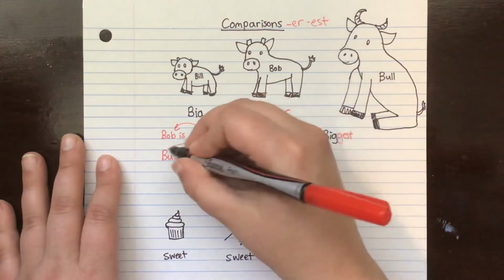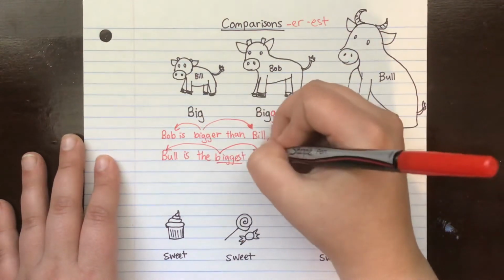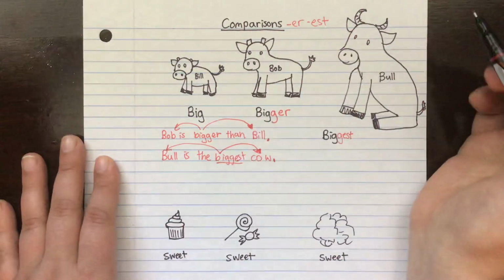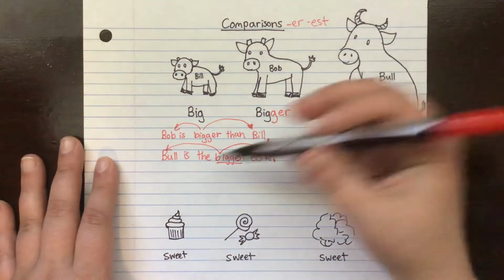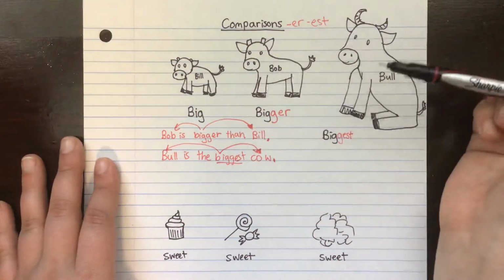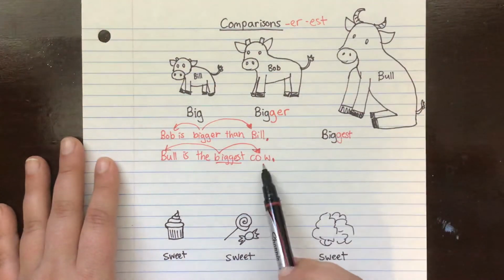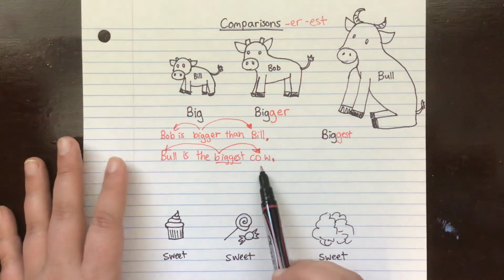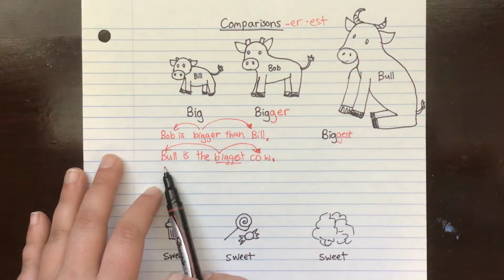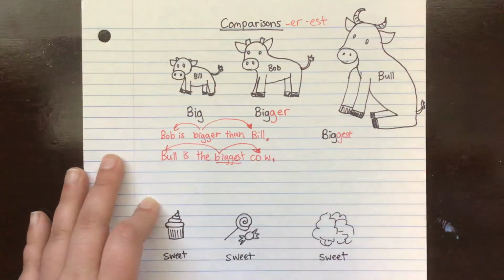So biggest applies to Bull and it applies to all cows because we're saying he's the biggest out of every single other cow we've ever seen. Bull is the biggest. Or maybe he's just the biggest out of these three cows, who knows. But either way, we have to know that it's being compared to something else. So Bob is bigger than Bill. Bull is the biggest cow.